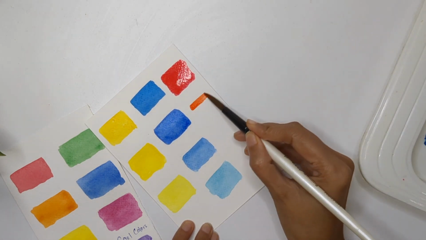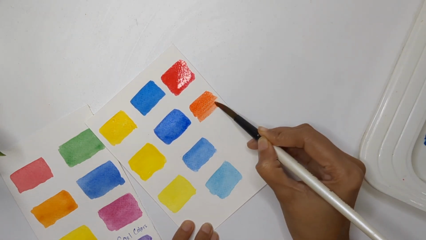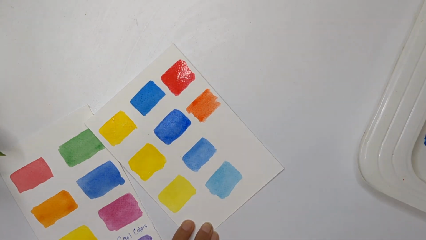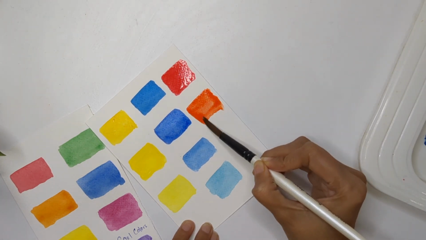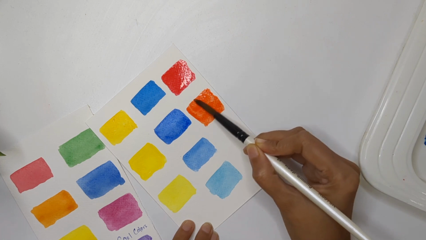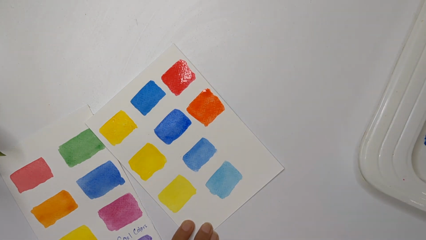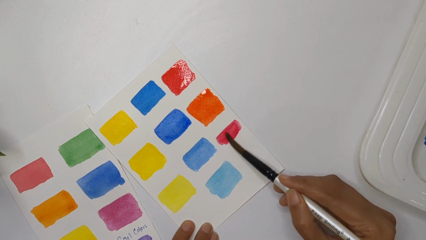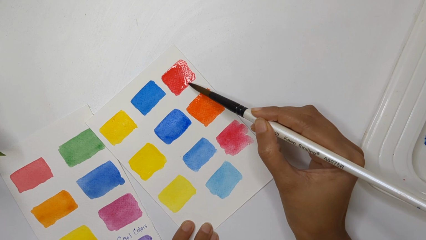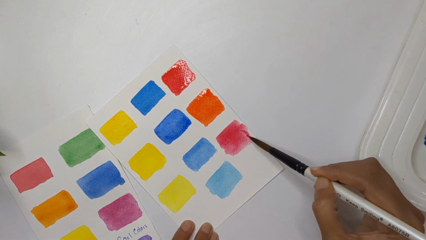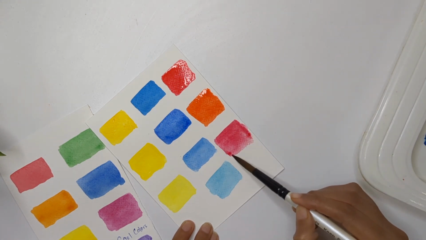The red which is more towards the orange and yellow is the warmer red, and the red which is more towards blue and purple is the cooler red. So I have these three colors and you can easily identify which one is cooler, right? The last one having a little bit of shade of blue and purple in it is definitely the cooler color.